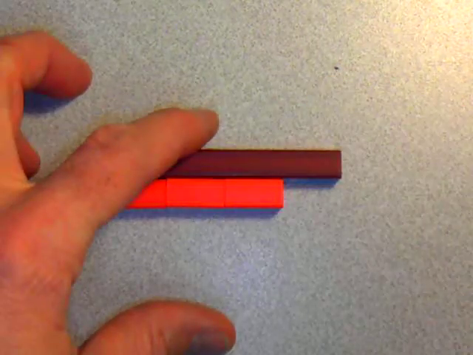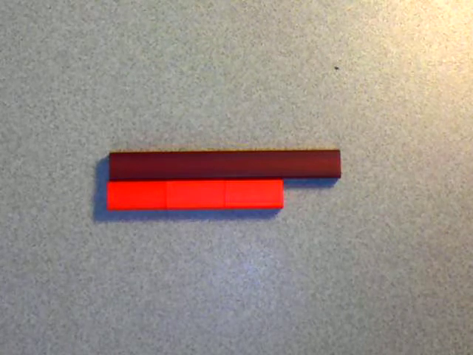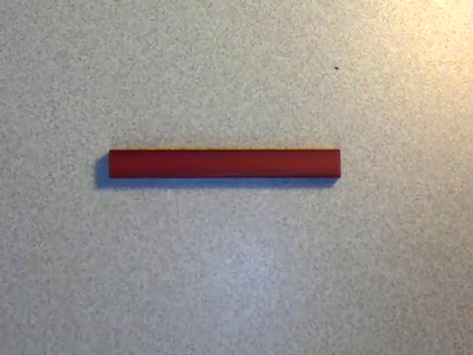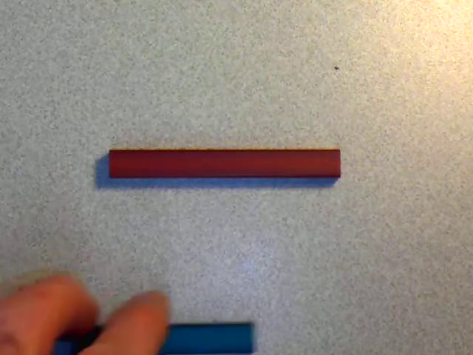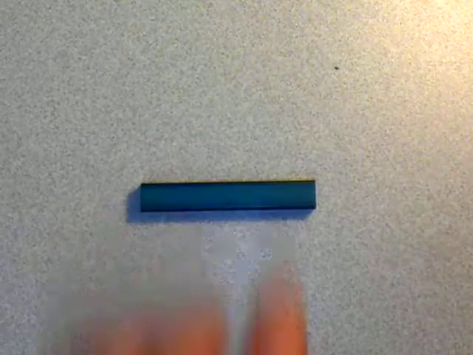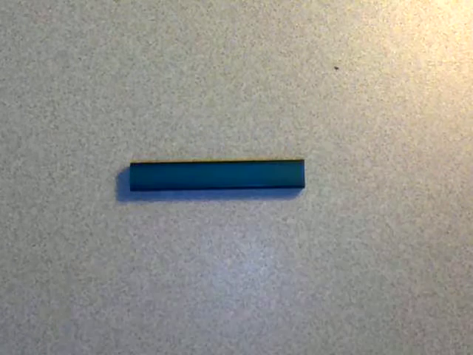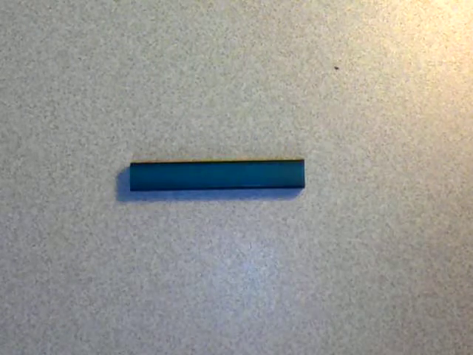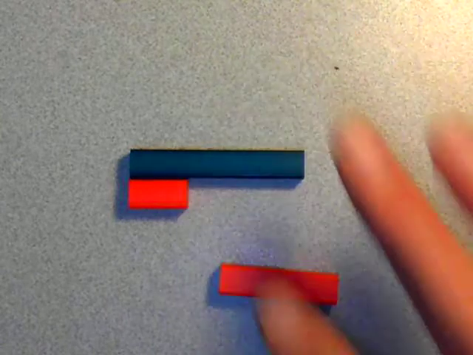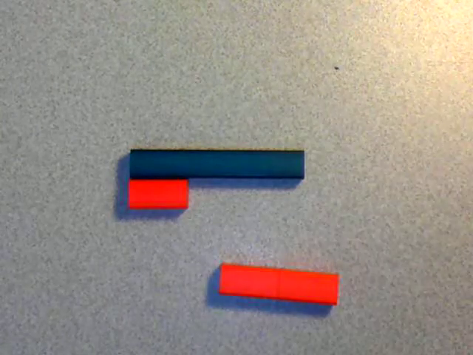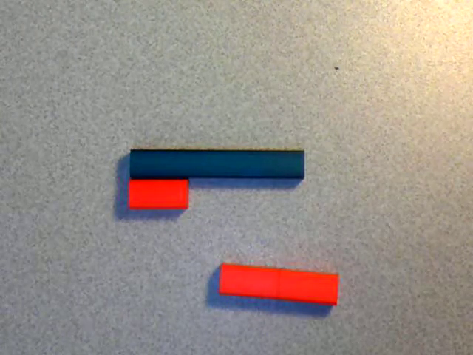3 red are 75%. I could look at something like the green rod as a whole, dark green, and the dark green is equal to 3 red. So 1 red is 1/3 of the green.